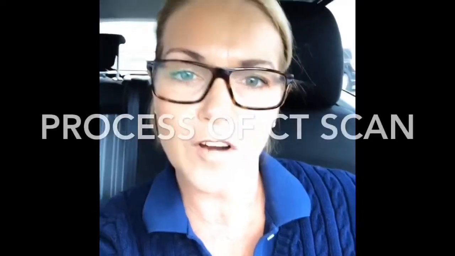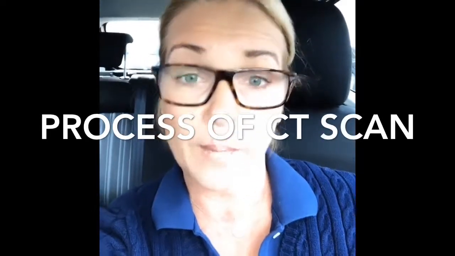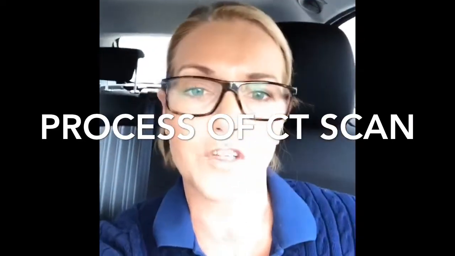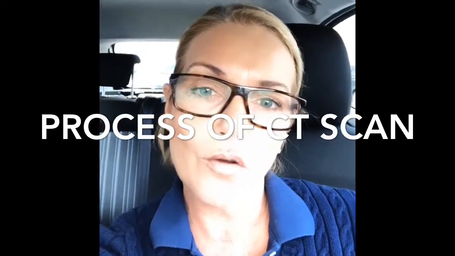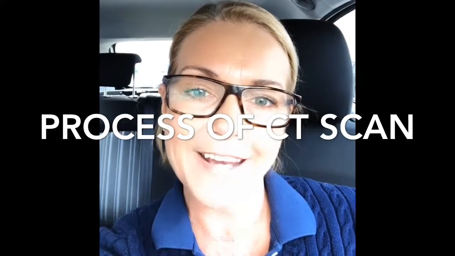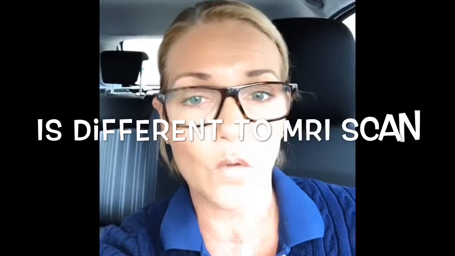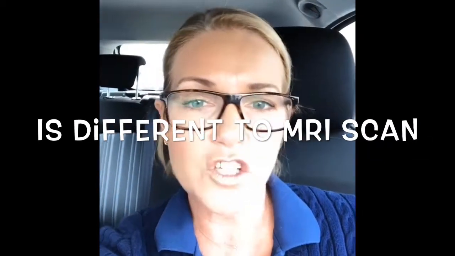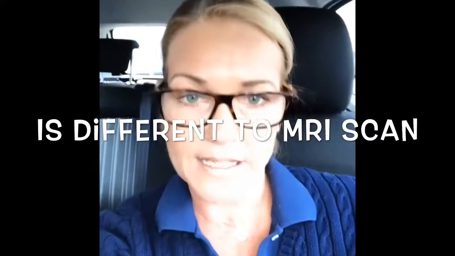Guys, as I said on Friday when I was up at St Mark's, I had to come back today for CT scans, which I've just finished. So I thought I'd explain what a CT scan is for those people that don't know, or that might be going forward for a CT scan. It is actually quite different to an MRI scan.